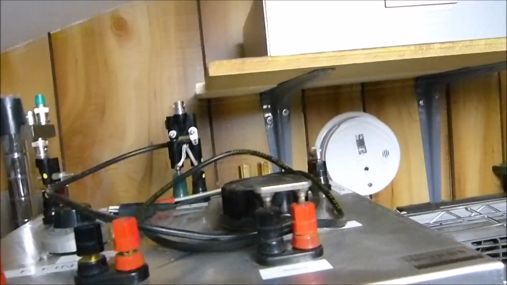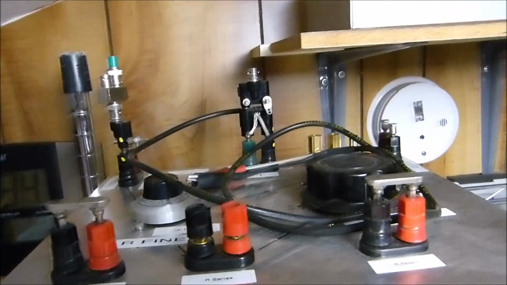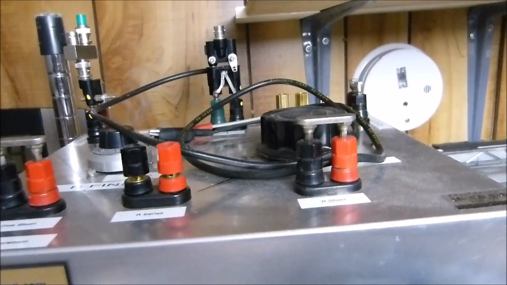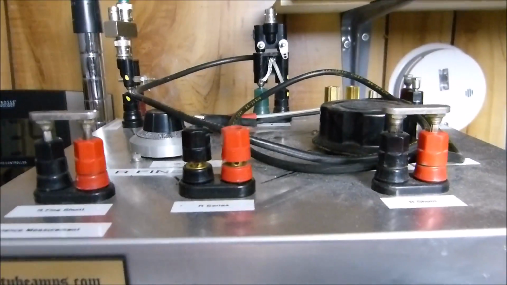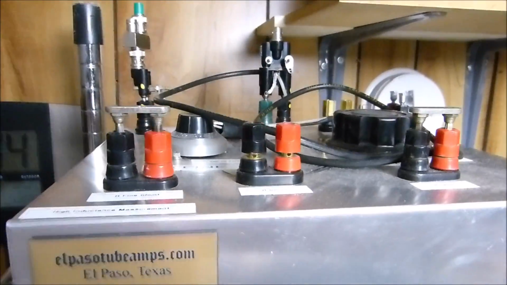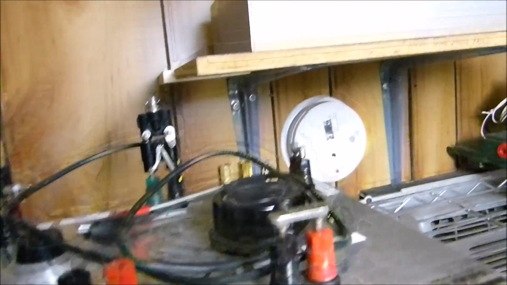Up here at the top, I'll just show you like that. I can't actually see it myself. That's a jig that I built to measure inductance. Does a marvelous job. I have some videos on it. I'd like to make more videos on it, but I don't think anybody is that terribly interested in it.